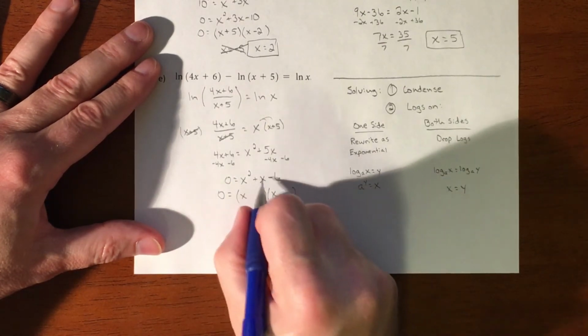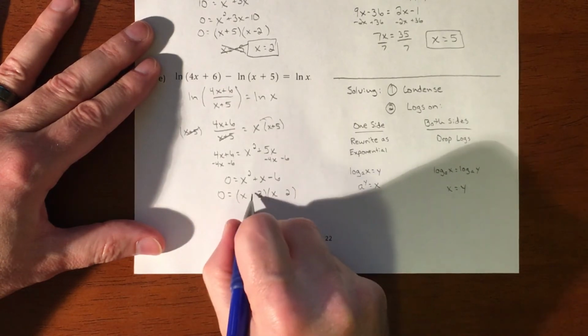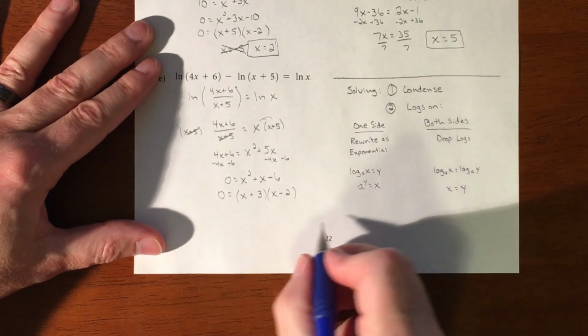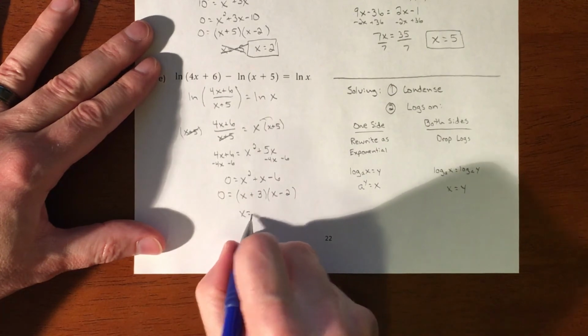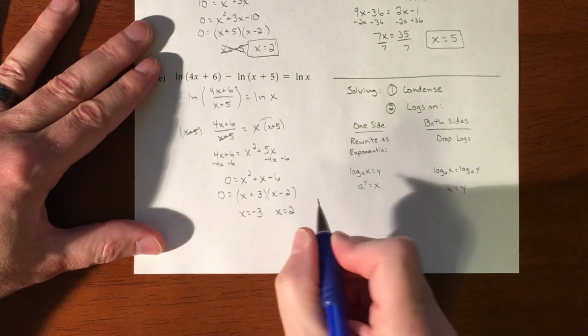Things that multiply to 6 that add to 1. We're looking at a 3 and a 2. We want a positive 1. And then our solutions to this will be x equals negative 3 and x equals positive 2.